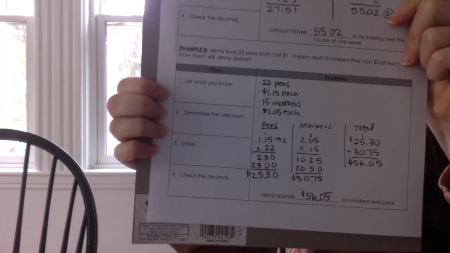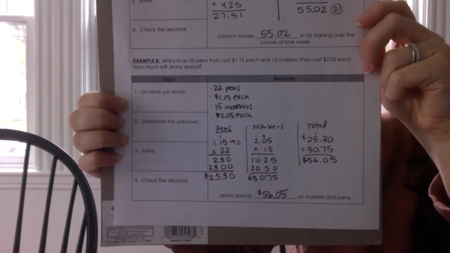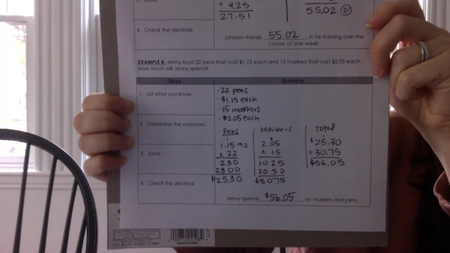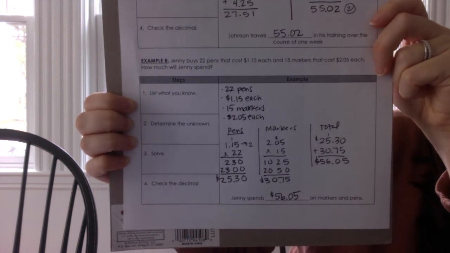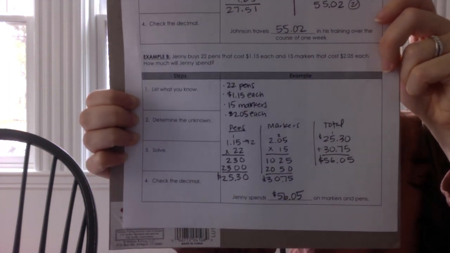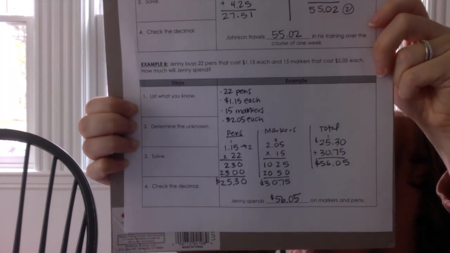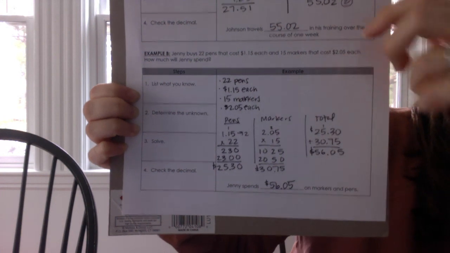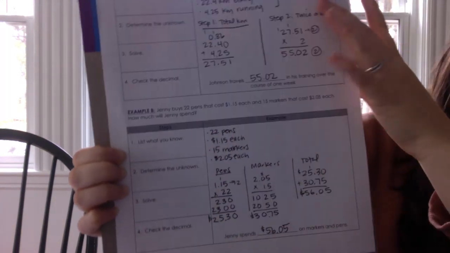All right, looking at example B, Jenny buys 22 pens that cost $1.15 each and 15 markers that cost $2.05 each. If we want to know how much she spent in all, what I did is I first bulleted out the 4 numbers in the problem, making sure that I match up the correct price with pens and the correct price with markers. And then you can see I divided up my workspace.